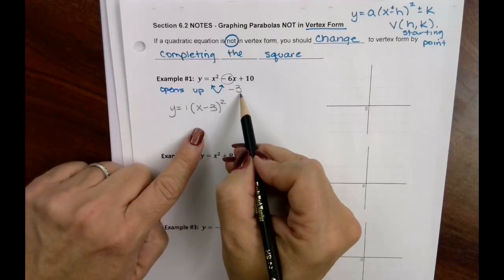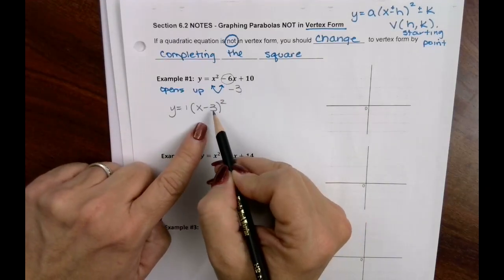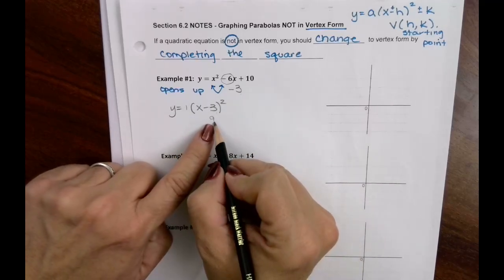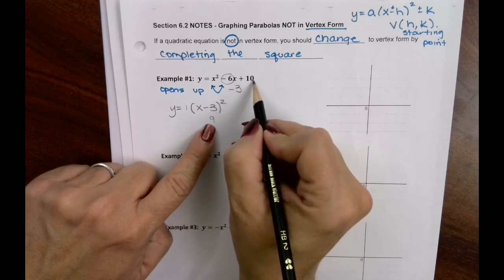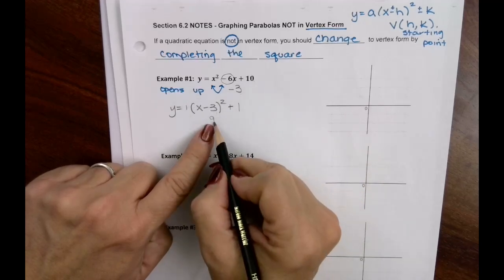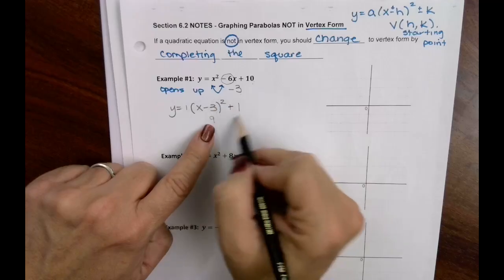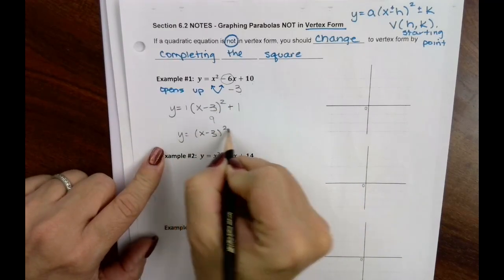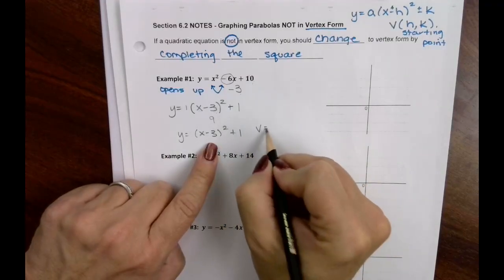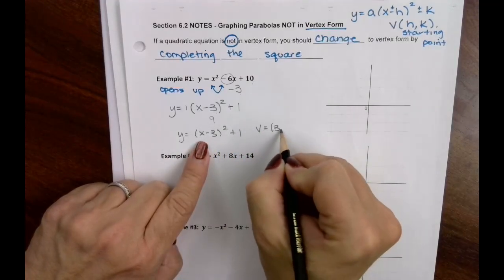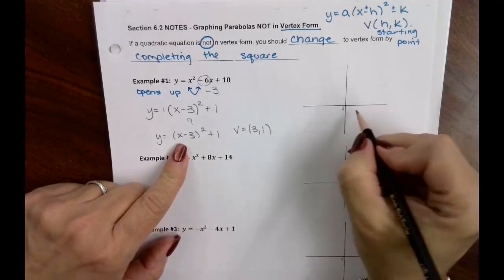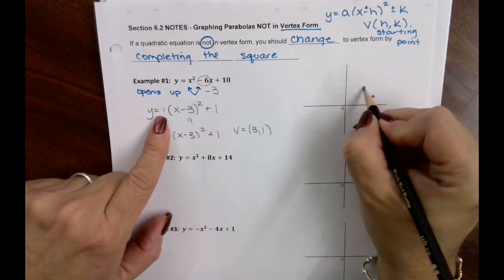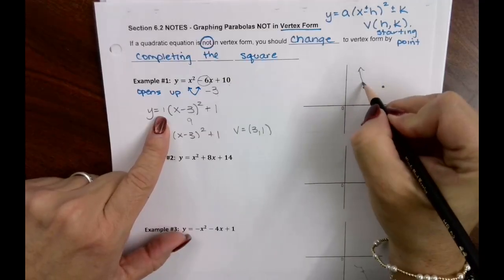So this 6, half of 6 is 3. That's where this 3 comes from. Well, when I square it, I now have a 9. So what do I have to do to go from 9 to 10? I'm going to add 1. 9 to 10, I'm going to add 1. So now this is in vertex form. So I have x minus 3 squared plus 1. So my vertex happens here, opposite of what we think, at (3, 1). So I can go over here to 3, and I can go up here to 1. My a value is 1, so I'm going to go up 1 on both sides.